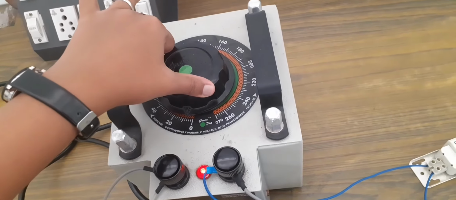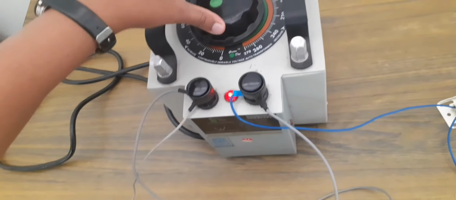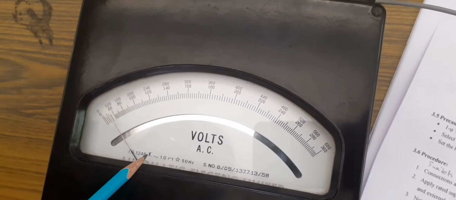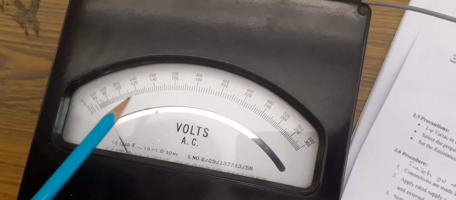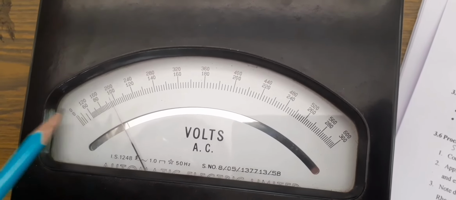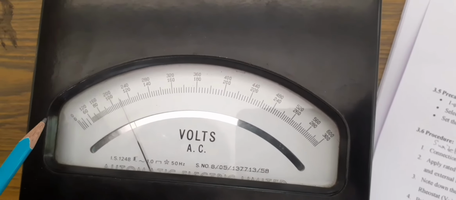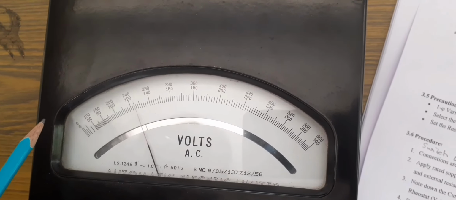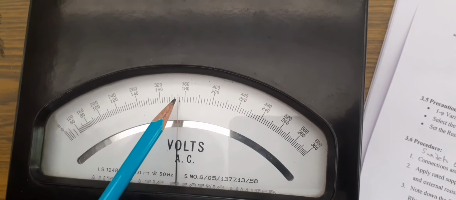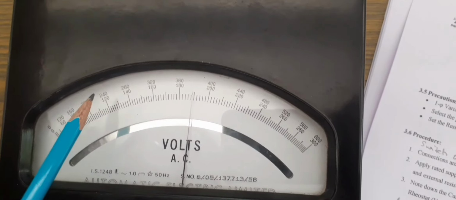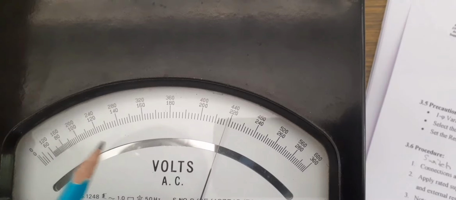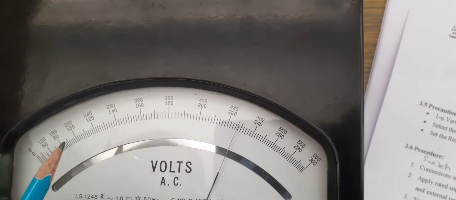You need to vary the auto transformer probe slowly, and watch the voltmeter. You can see the needle is rising. Now it is 80 volt. I need to apply the rated supply voltage of 230 volt, hence I need to vary the probe of the auto transformer slowly till it reaches 230 volt. Now you can see here it is 180. You have to keep varying the probe till it reaches 230 volt.